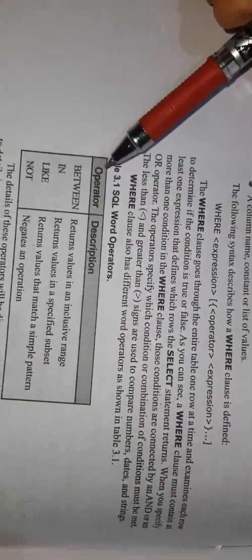Okay, it is also used with different operators such as like, as it is in table 3.1: between, in, like, not. We shall see all of those things one at a time.